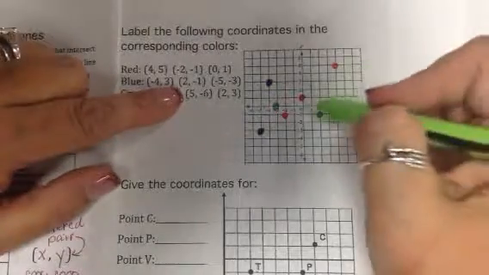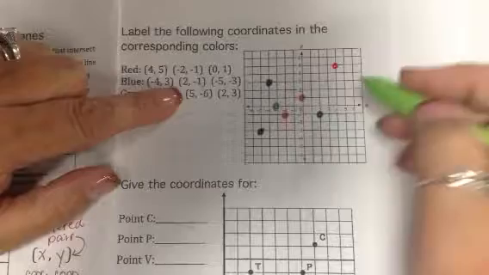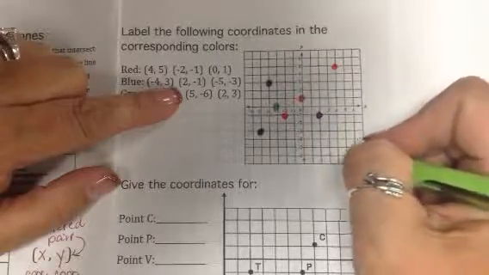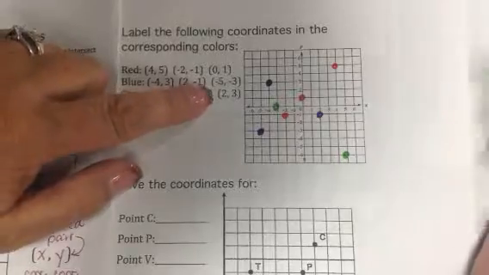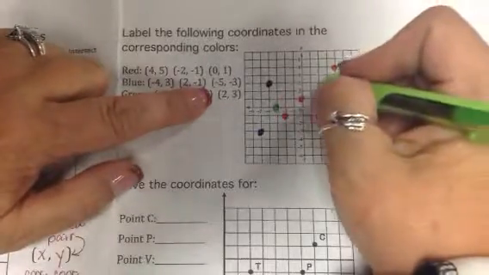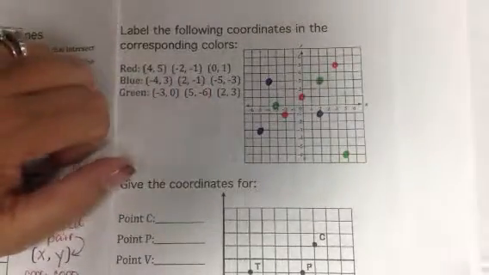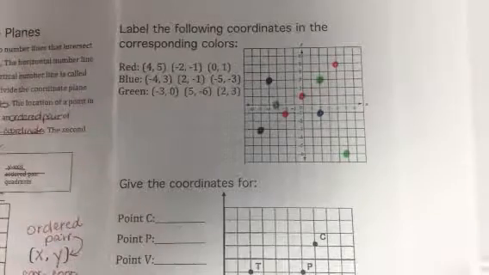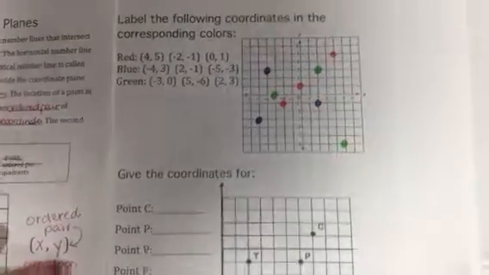Then we have 5 and -6. We're moving right to 5 and down to 6. And then we have 2 and 3, and we're going to move over to 2 and up to 3. And we have just plotted all of our points for this section. Okay, if you need to slow down, just pause the video.